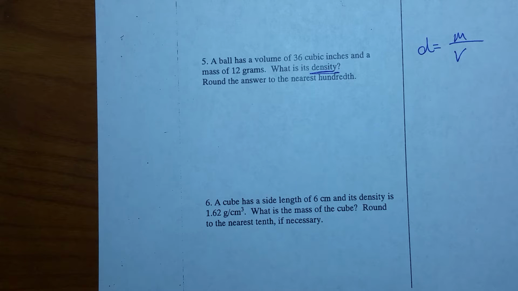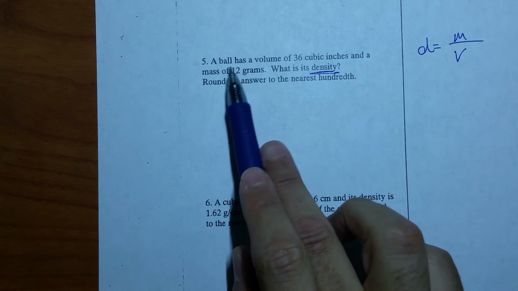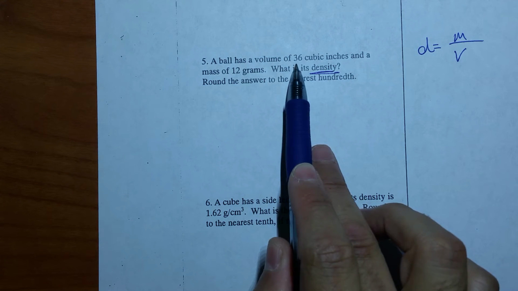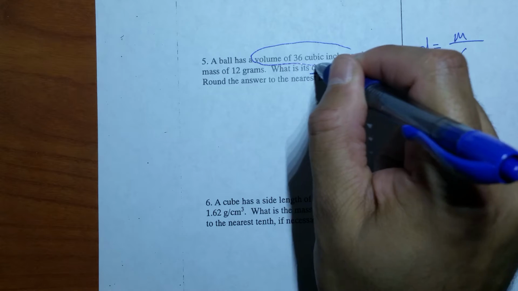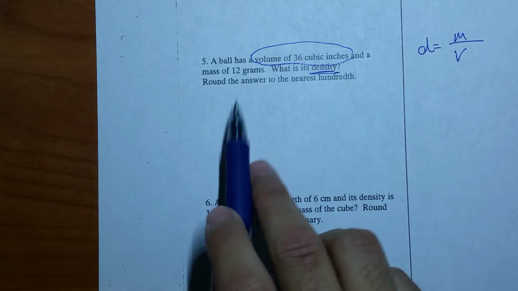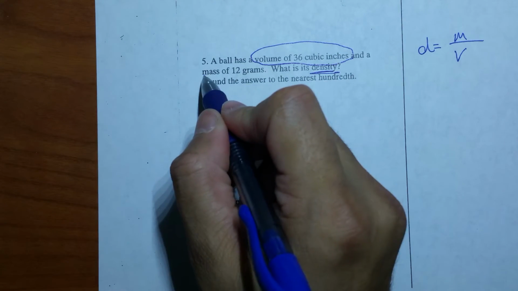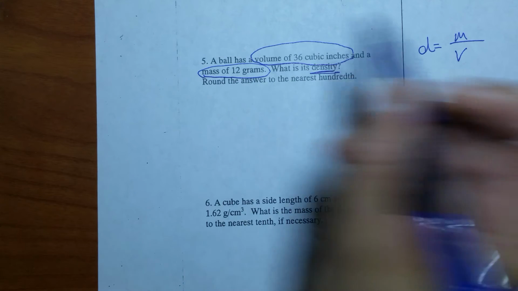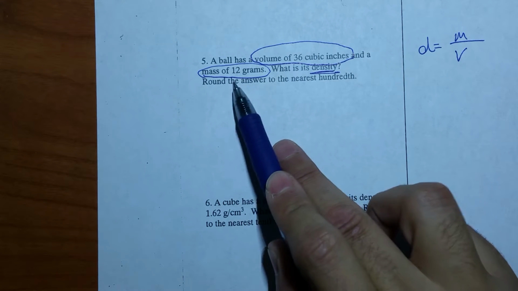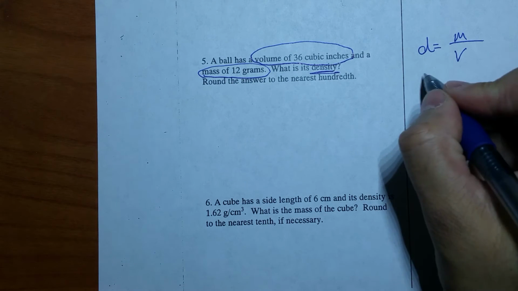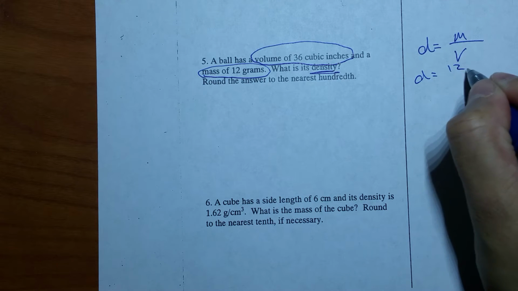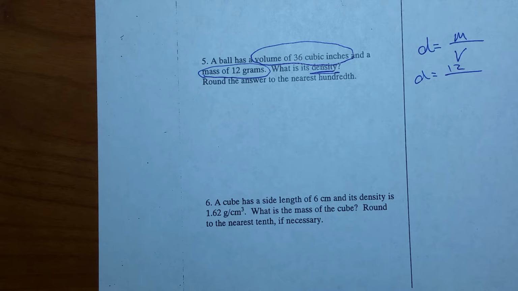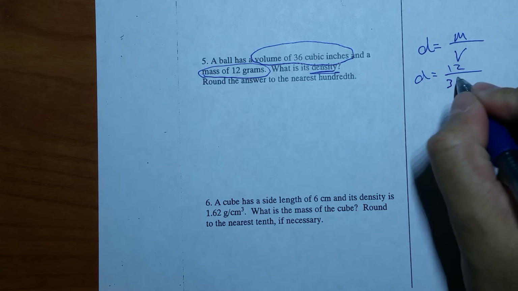Okay, let's go through and try to find my information. A ball has a volume of 36 cubic inches. I'm going to circle that. That's my volume. And a mass of 12 grams. There we go. So now this represents my V, this represents my M. So now it's going to be D is equal to my mass, which is 12, divided by my volume, which is 36.